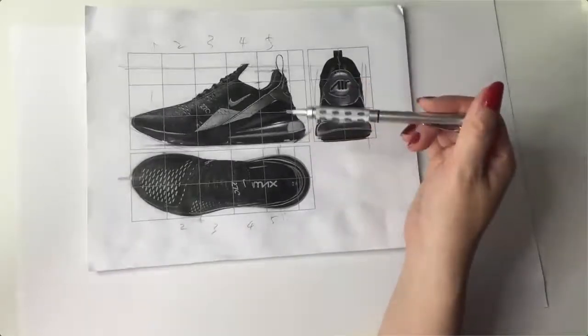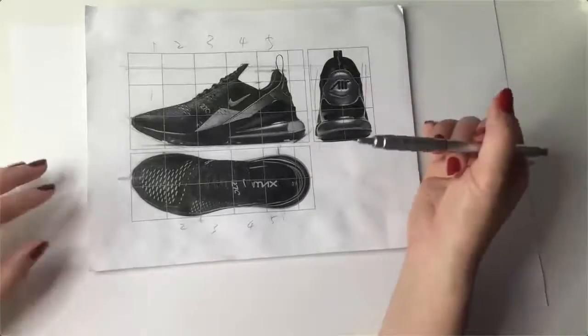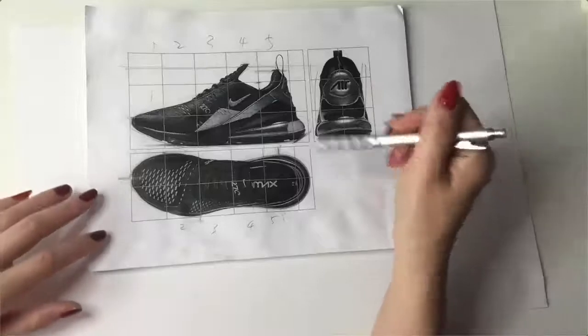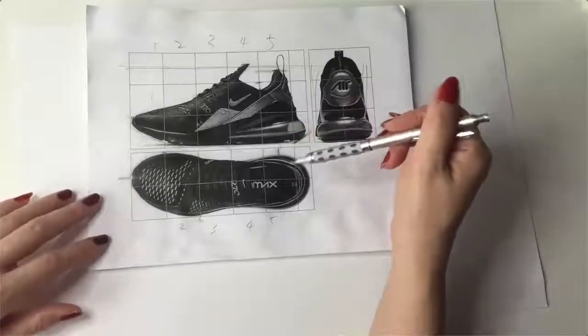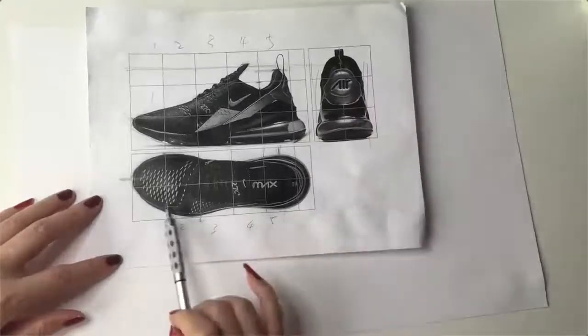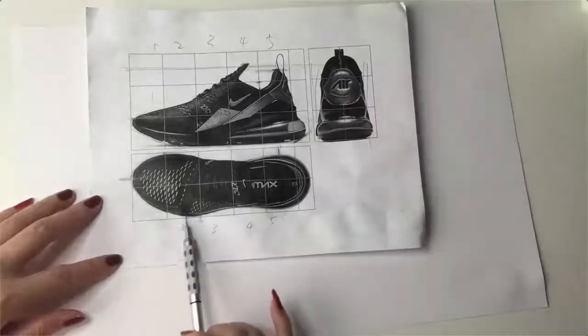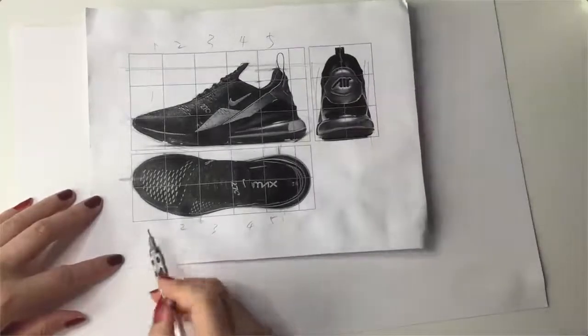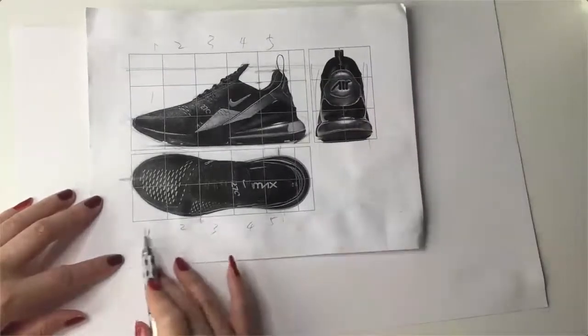Because I already explained in another video, for different objects we usually have a different approach. So in this case, we keep it short. We are going to use a grid. For the reference image I picked this one, and so first of all, let's take a look.